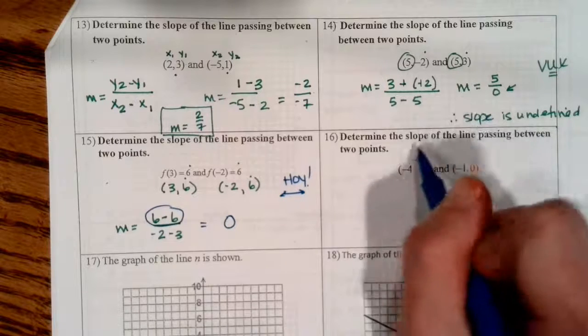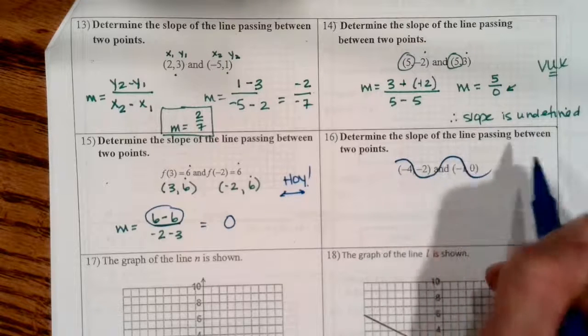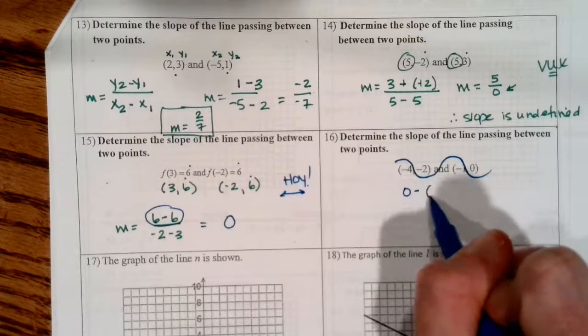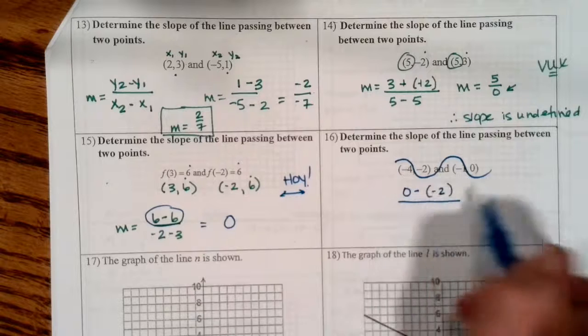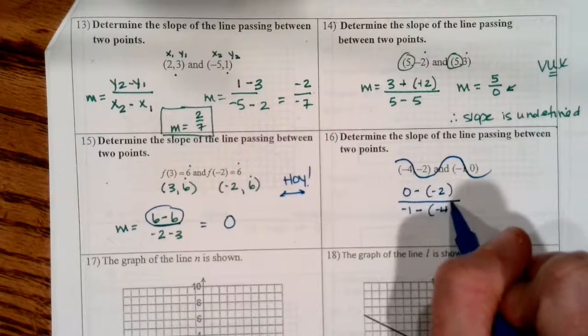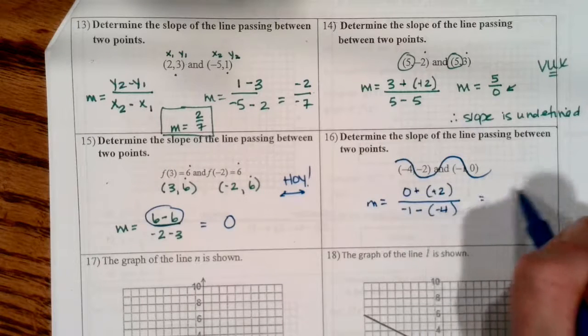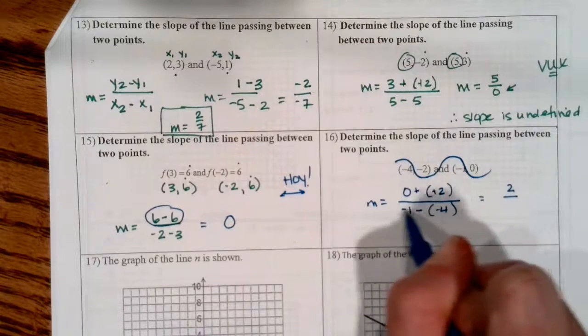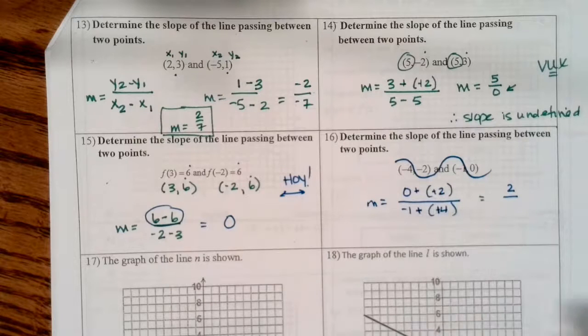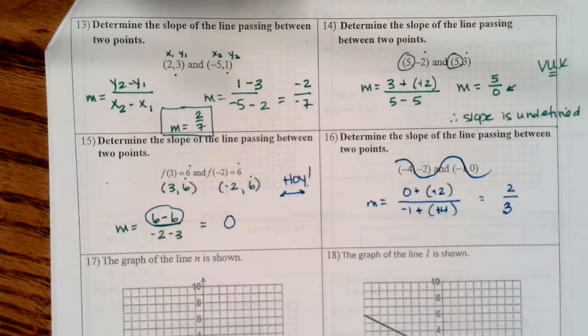All right, if you are a person who likes doing the slope snake, then you have 0 minus negative 2 over negative 1 minus negative 4. This becomes 0 plus 2 is equal to 2, and negative 1 plus positive 4 gives me positive 3.